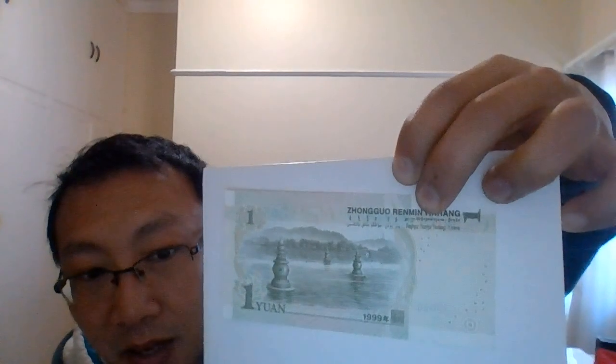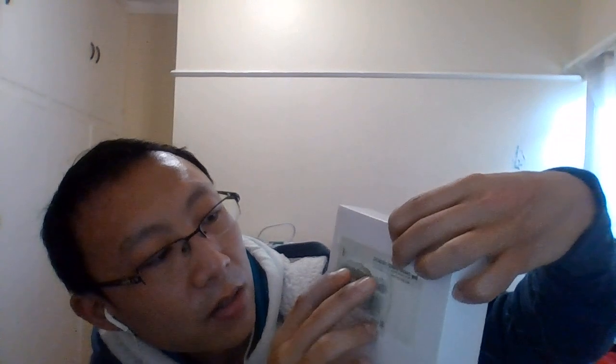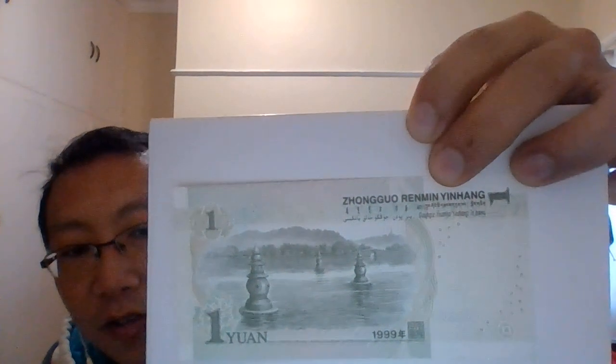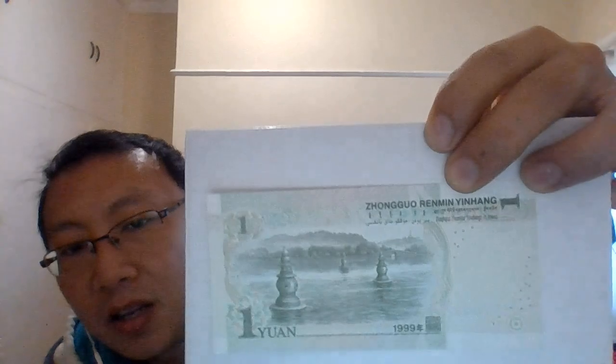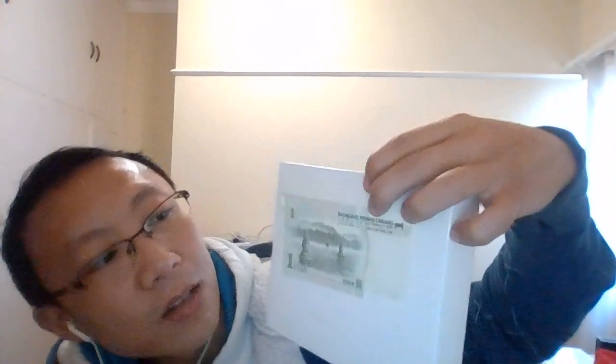As you go bigger up in denomination, the note becomes bigger in size. Then at the back, this is printed in 1999, and this is another site in China. It seems that at the back of each note, there is a different scenery. This looks like a lake of some sort with some nice man-made lights on top, which is very nice. Okay, so next let's go to the 5.